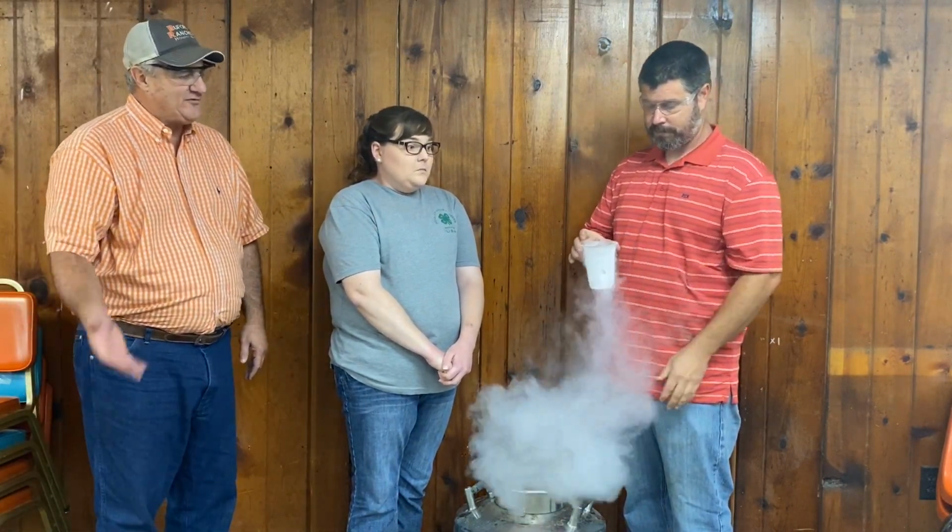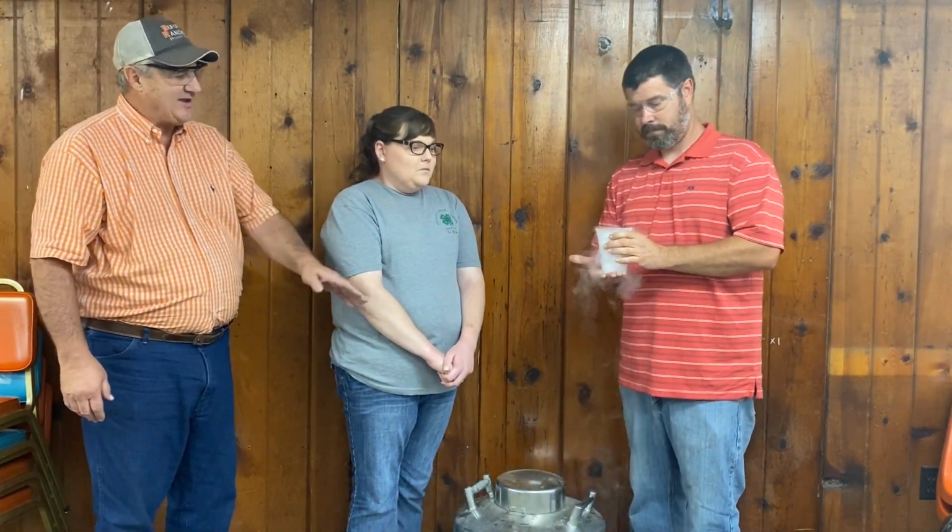So what David's got there in his hand, we're going to use liquid nitrogen today that we've got here in this big can below, but he's just got a cup full of it there. And you can see it's pretty steady the way it is, but we're just going to use it to show the different properties of elements. David can actually boil the liquid nitrogen with his hand.